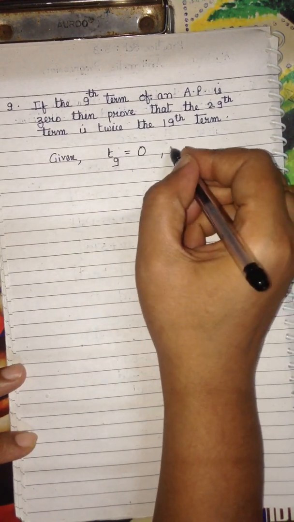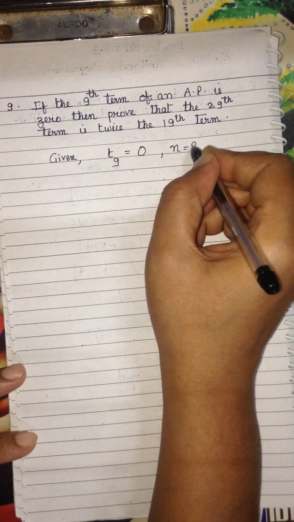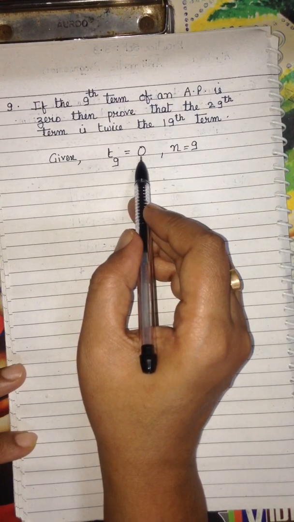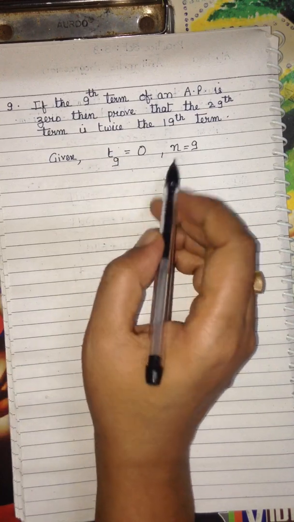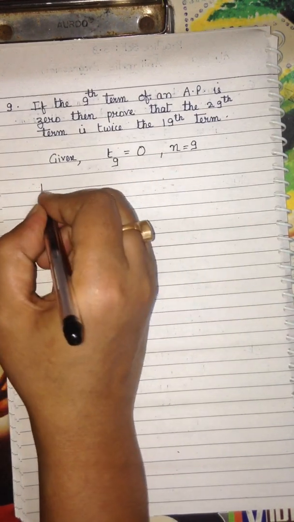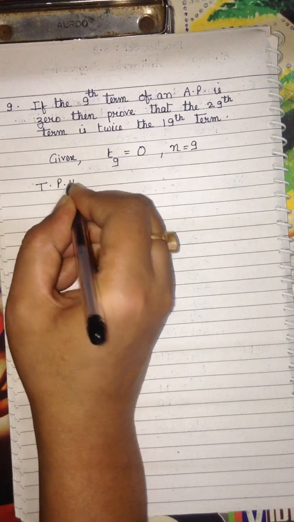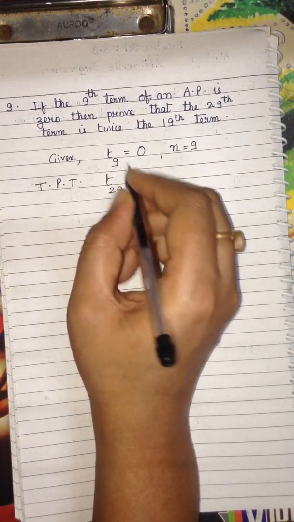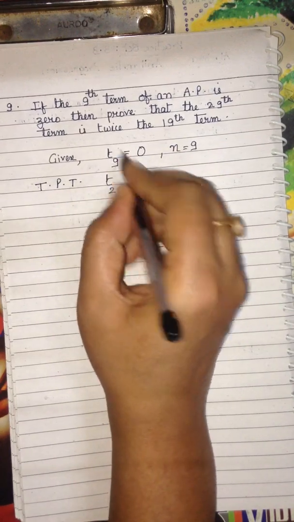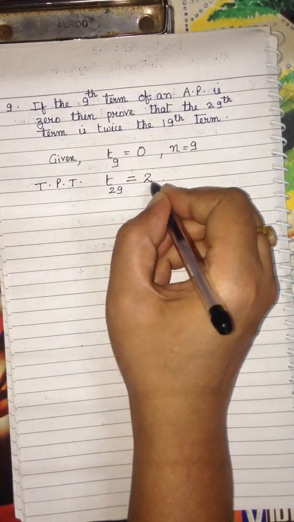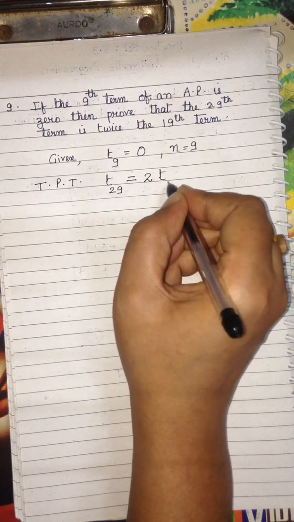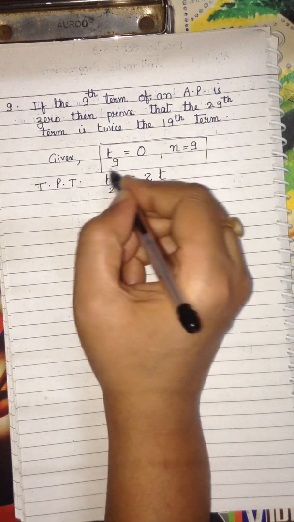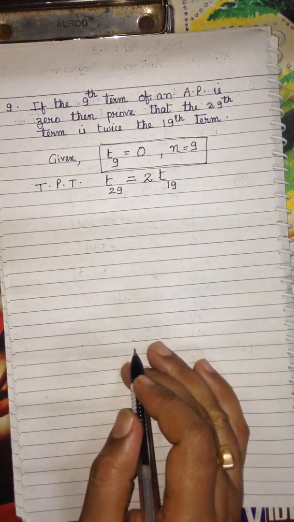Here n is 9 and the value of T9 is 0, and you have to prove that the 29th term, T29, is equal to 2 times the 19th term, T19. So what is given, let us use that for further use.